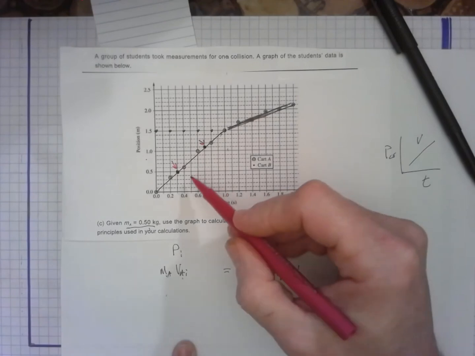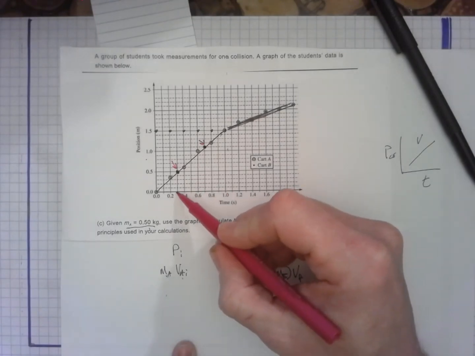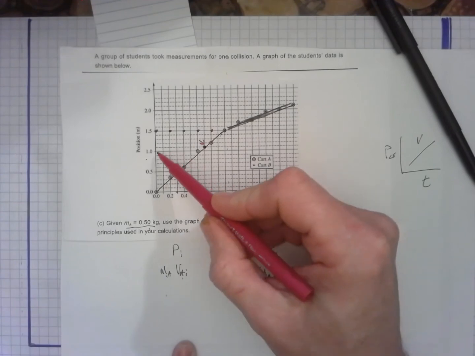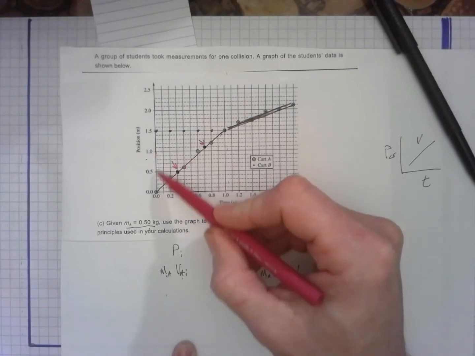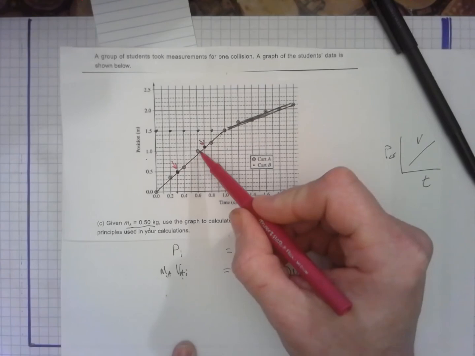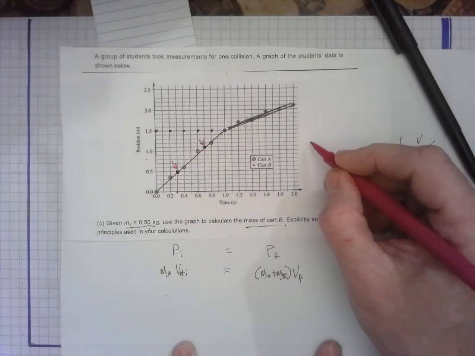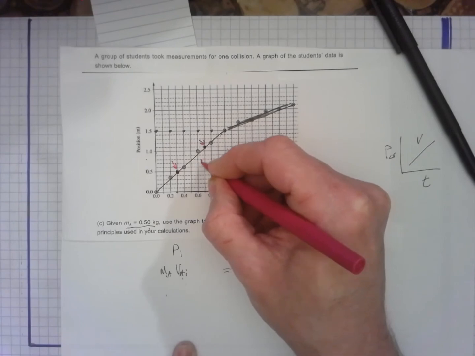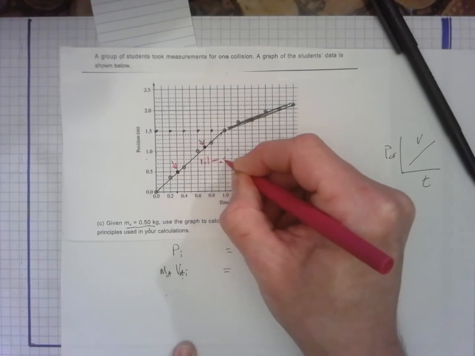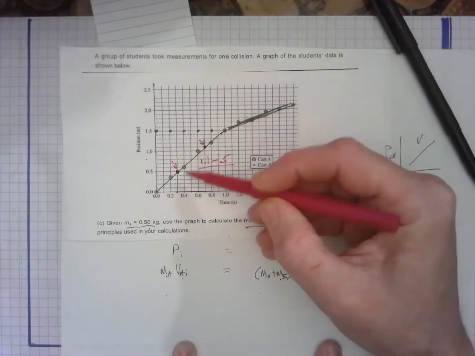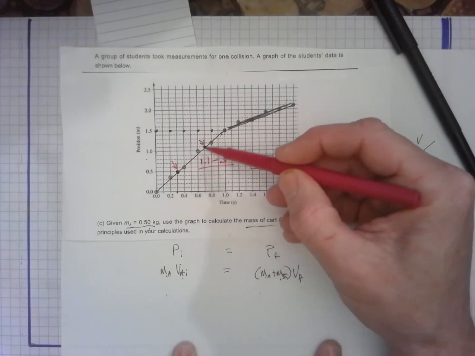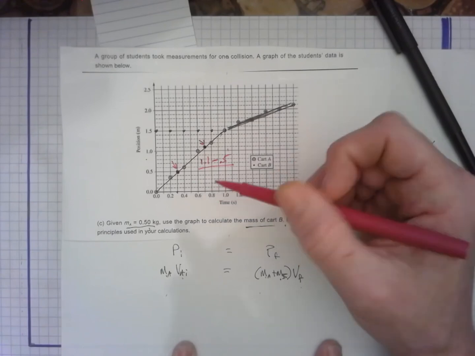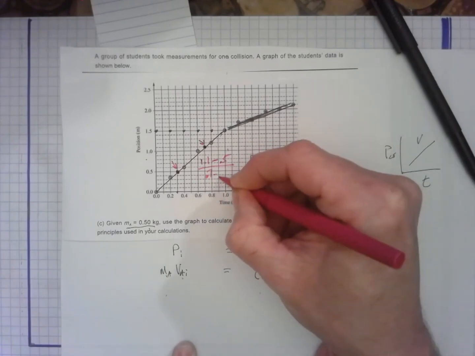So let's do the change in y. This one went from 0.5 to 1.1, it looks like. Yep. So the change in y is 1.1 minus 0.5. Then the change in x, it went from 0.3 to 0.7. So that would be 0.7 minus 0.3.